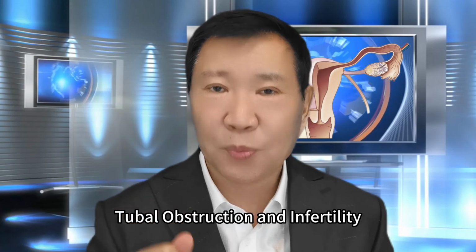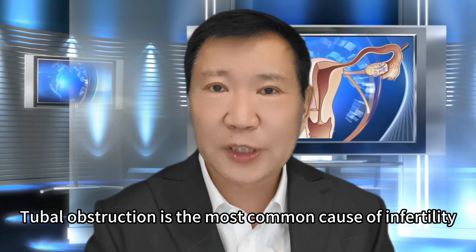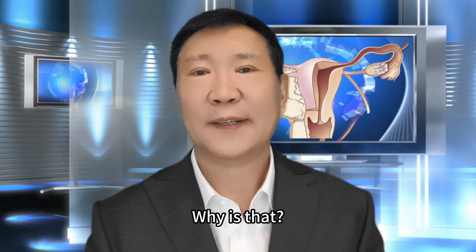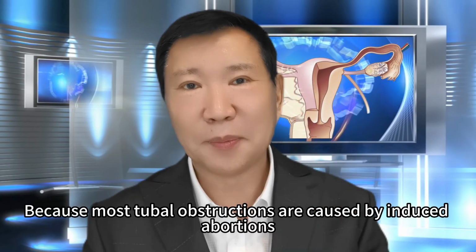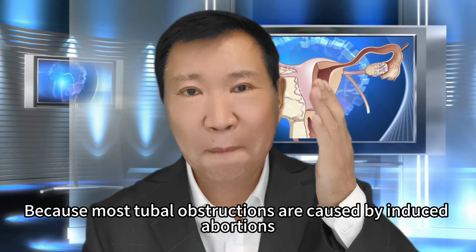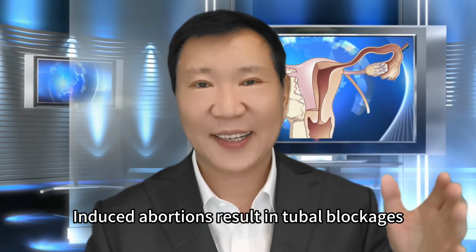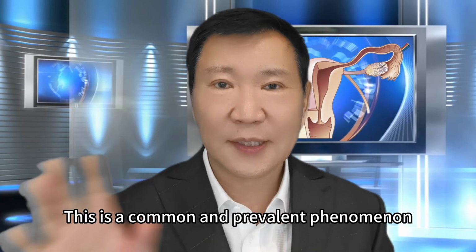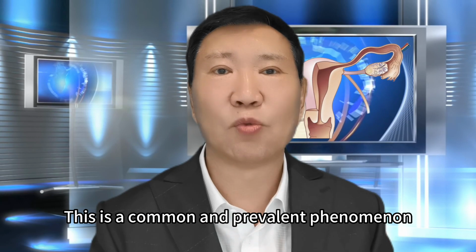Tubal obstruction and infertility. Tubal obstruction is the most common cause of infertility. Why is that? Because most tubal obstructions are caused by induced abortions. Induced abortions result in tubal blockages, ultimately leading to infertility. This is a common and prevalent phenomenon.